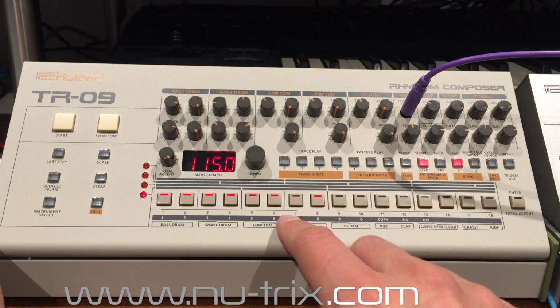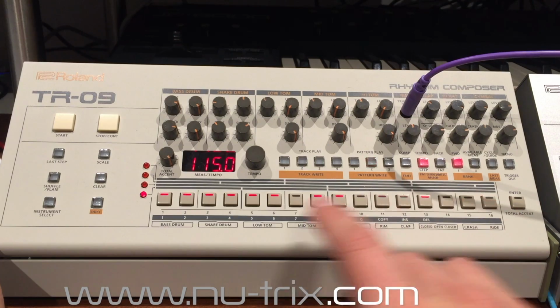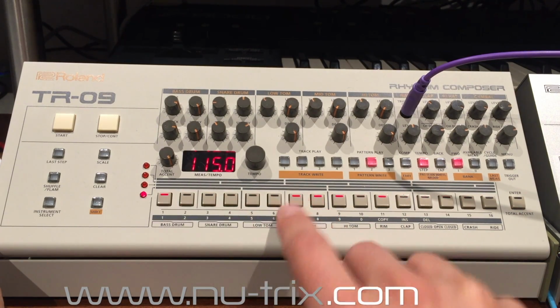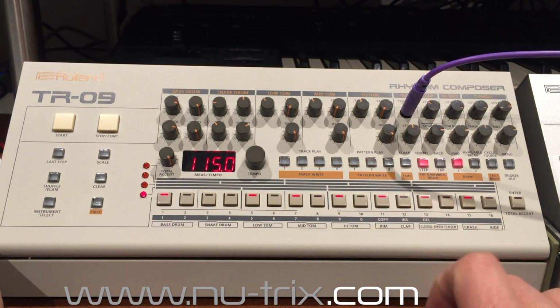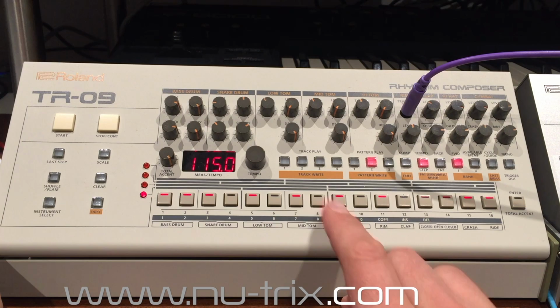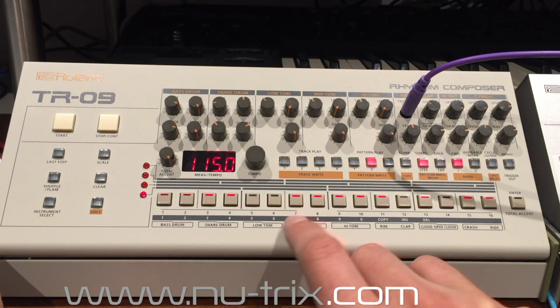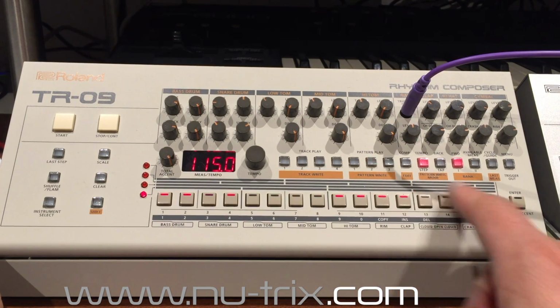So you can easily create new ones. I can just put it on the first beat. It's just a fast way to create a new sequence, and it's always the same sequence playing on the TB. Hit 4, turn it off, 4, turn it off.